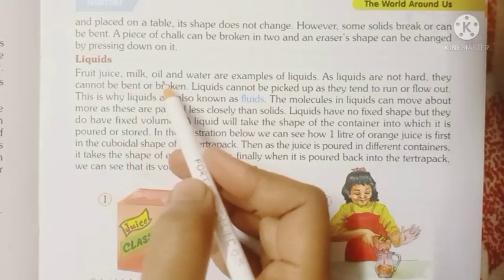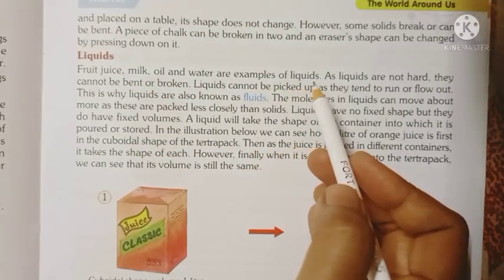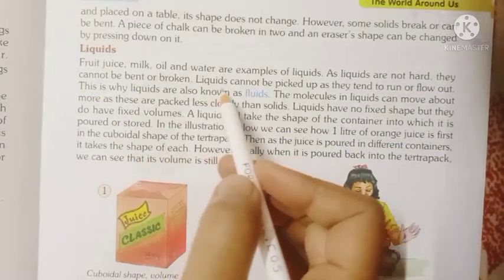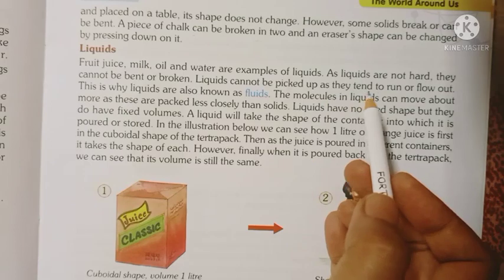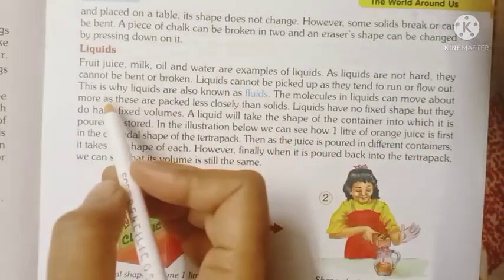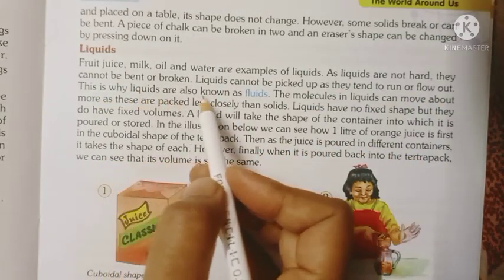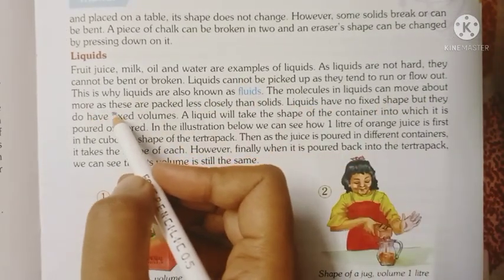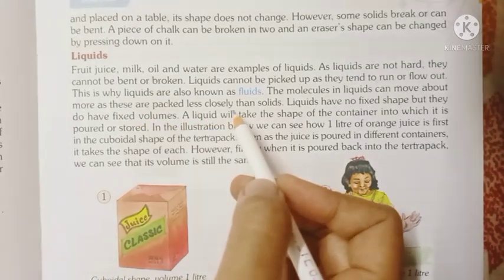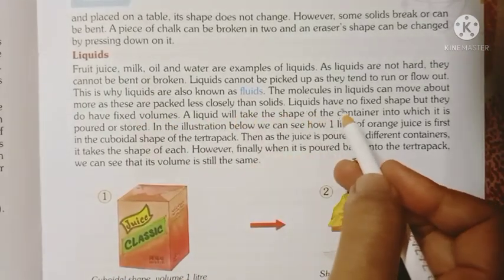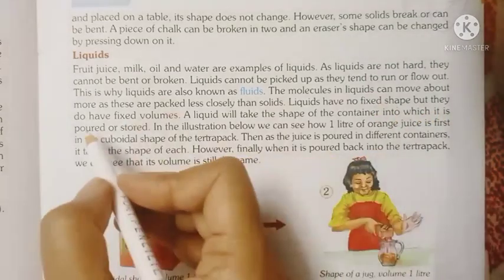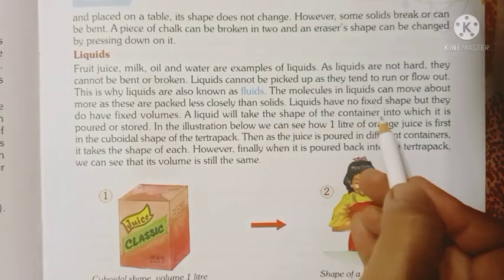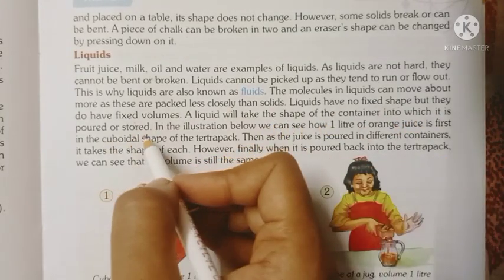Liquid. Fruit juice, milk, oil and water are examples of liquid. As liquids are not hard, they cannot be bent or broken. Liquids cannot be picked up as they tend to run or flow out. This is why liquids are also known as fluids. The molecules in liquids can be moved about more as these are packed less closely than solids. Liquids have no fixed shape, but they do have fixed volumes. A liquid will take the shape of the container into which it is poured or stored.